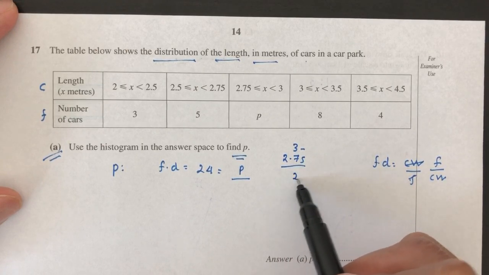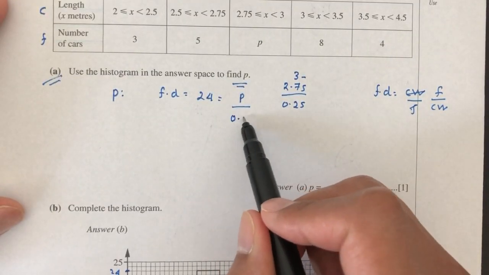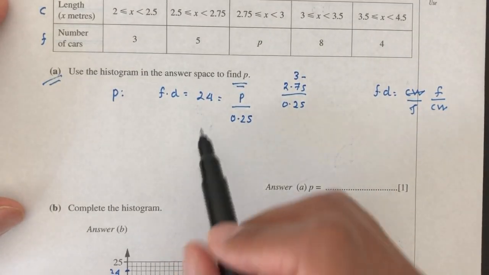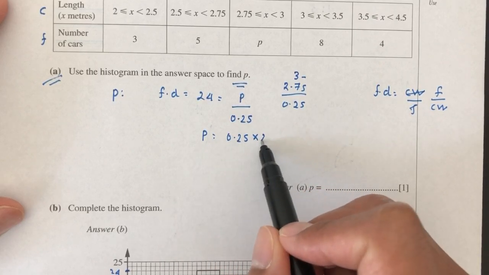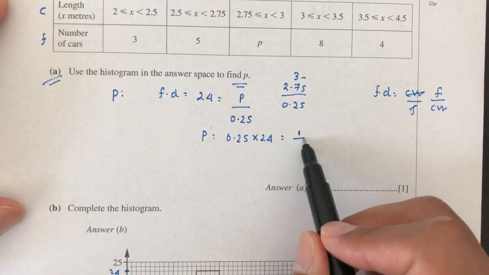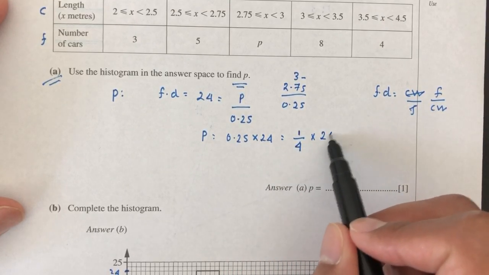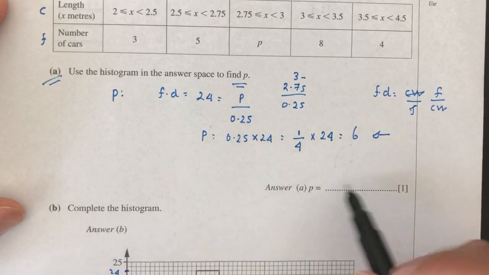That will be 0.25. So P divided by this equal to 24. So value of P will be this times 24, which is basically 0.25 times 24. That will be 6. So value of P is 6.